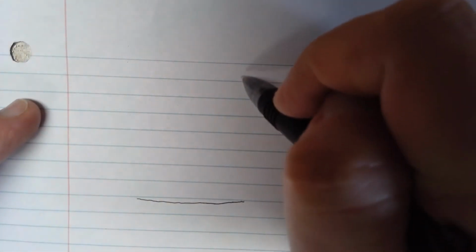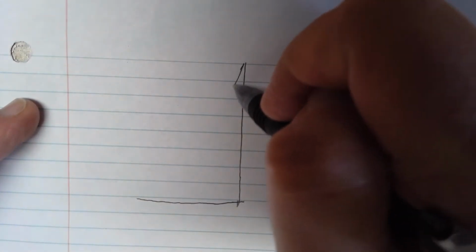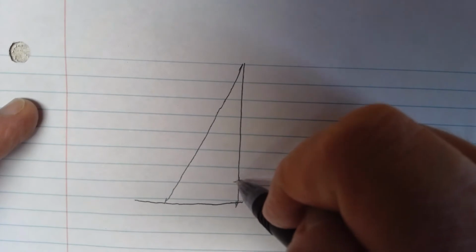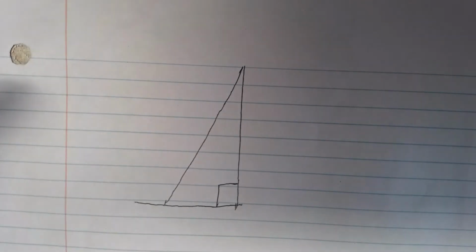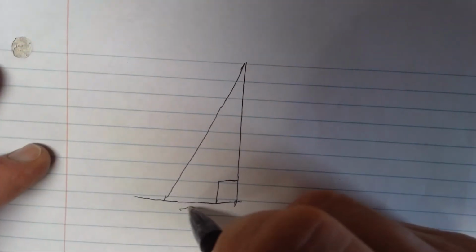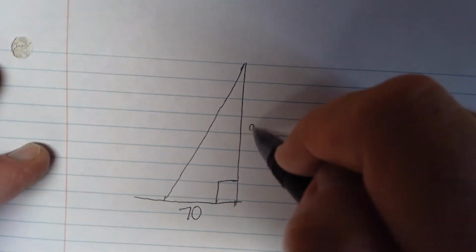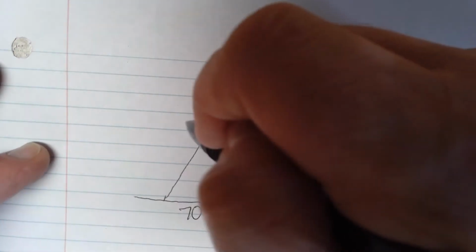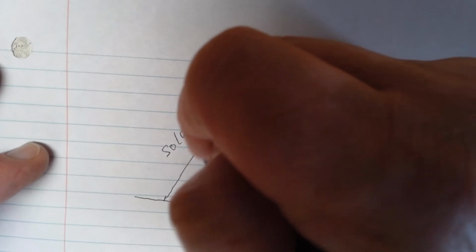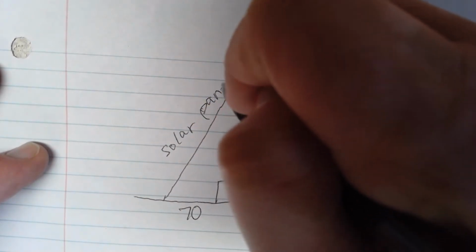Again, I'm going to do a sketch. So we're dealing again with the example on page 73. This is 70, this is 208, and you have a solar panel going up here at an angle.